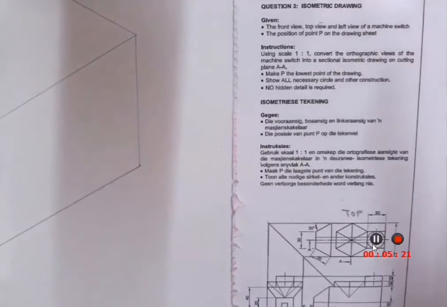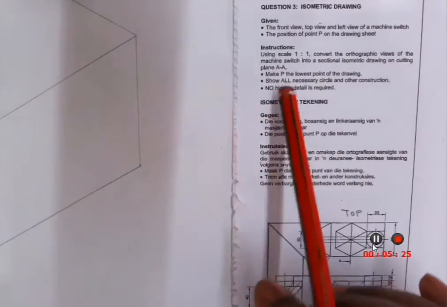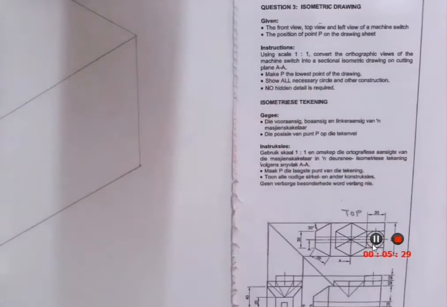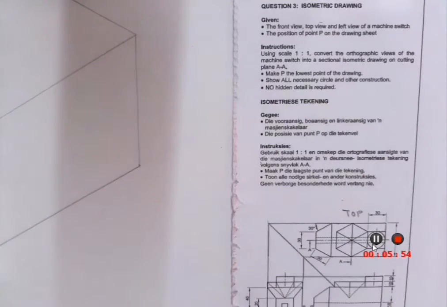The instruction says that using the scale 1:1, convert the orthographic views of the machine switch into a sectional isometric drawing on a cutting plane AA. Now this is if, let's say for instance, you didn't see that there was actually a cutting plane there when you were reviewing your drawing, then the instruction is there to confirm that there is actually a cutting plane. That's why we read instructions, so that we know what we are supposed to do.